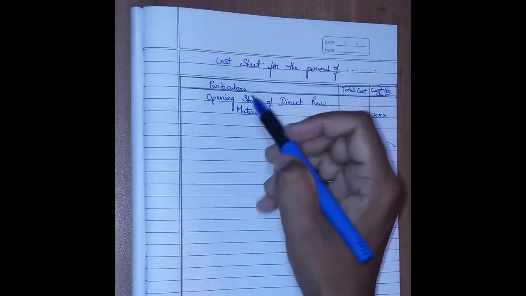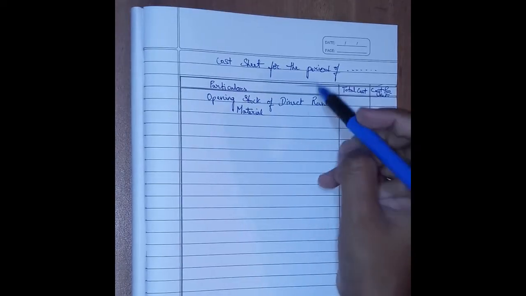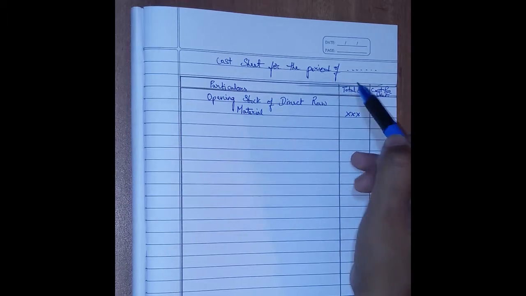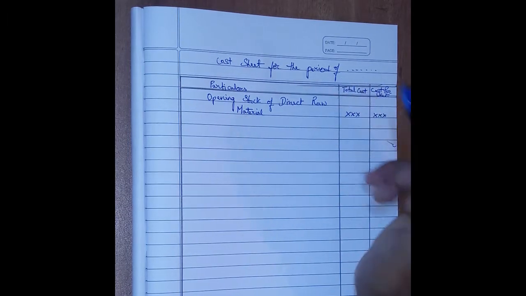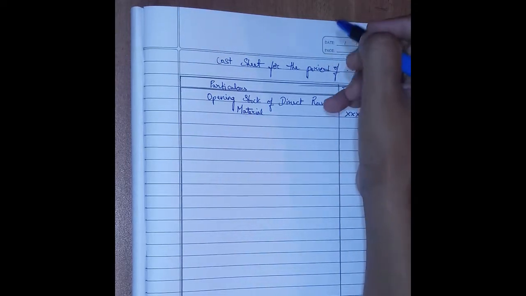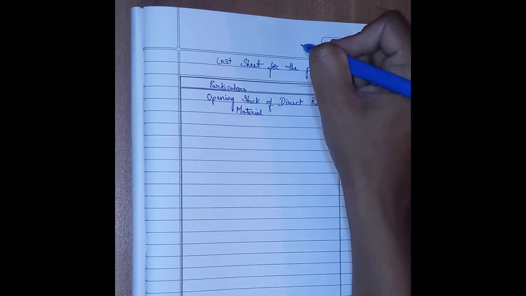So whatever the stock of raw material is there when you are opening the books of account for the period. For example, I have started the accounting year in the month of April.